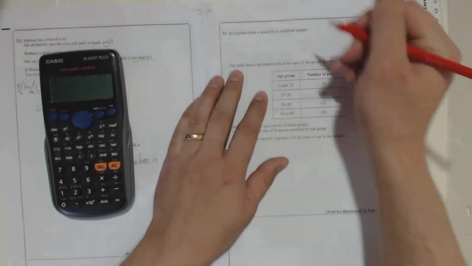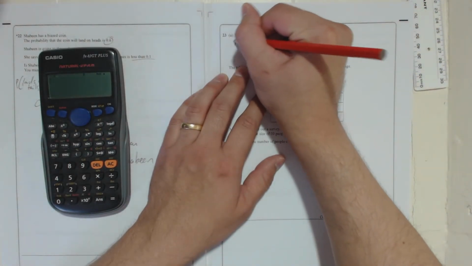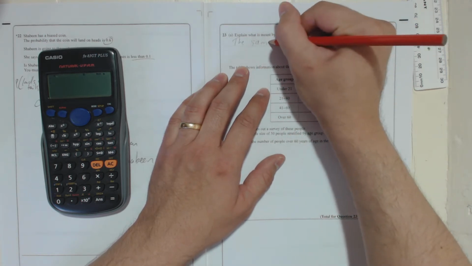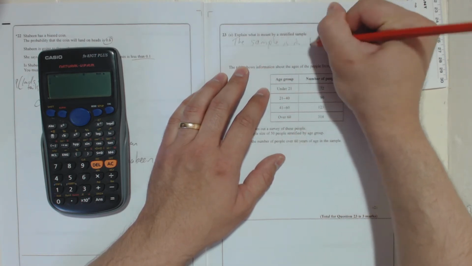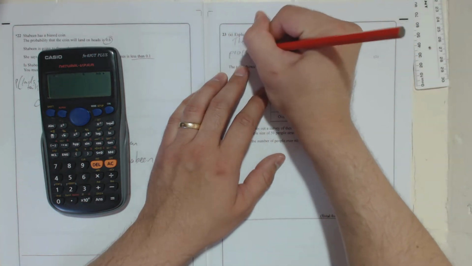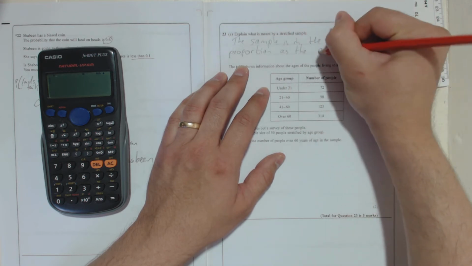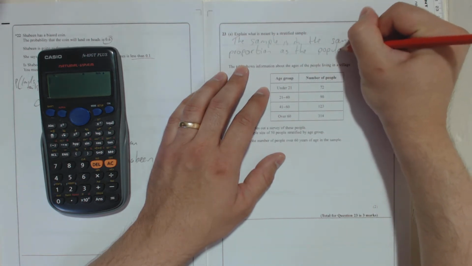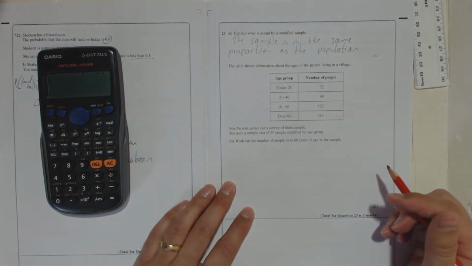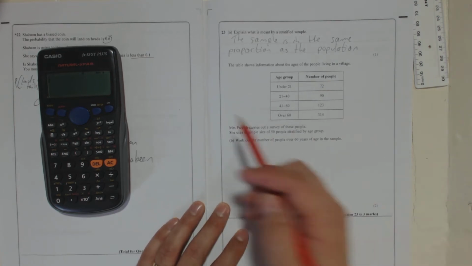So what we'll say here is, a stratified sample means the sample has the same proportions as the population. Remember, the population is the total amount of people, and the sample is the number of people you decide to ask whatever question you're going to ask.